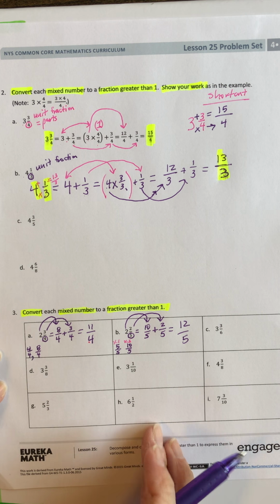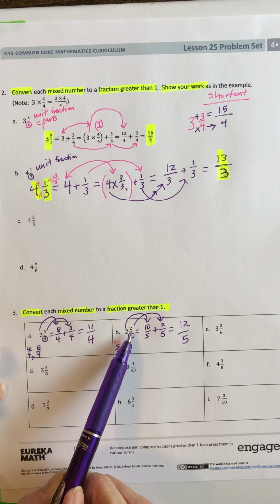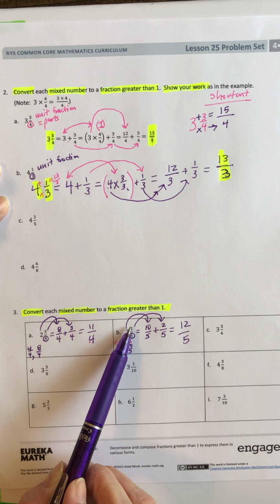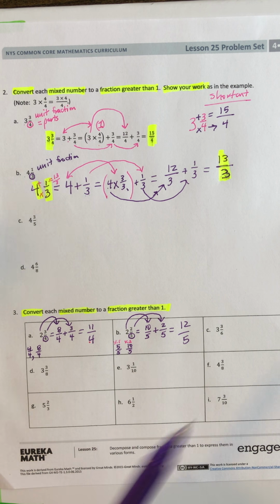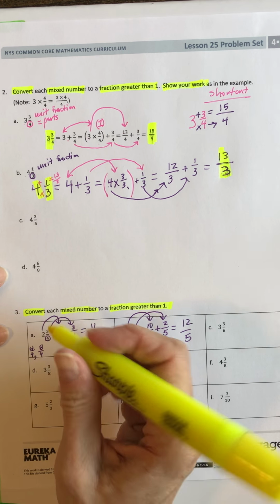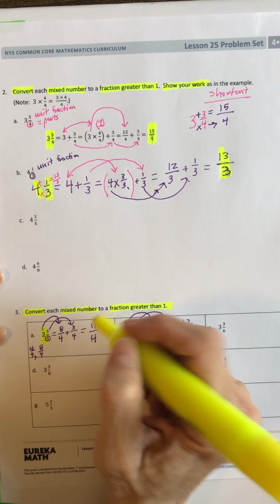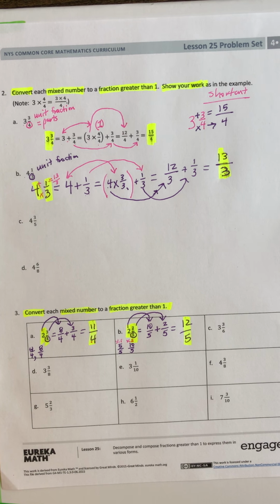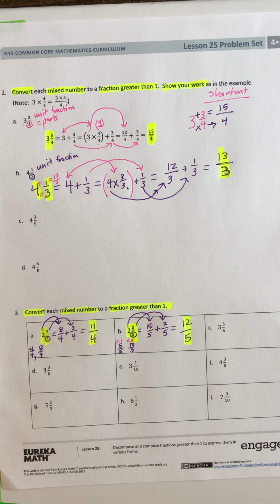To check ourselves and see if we are correct, we take 5 times 2, which gives us 10. 10 plus 2 more is 12. That becomes 12/5, and that is correct. So we have converted this fraction to this fraction and this one to this one. All right, boys and girls, go ahead and finish out part 3, C through I. Good luck.